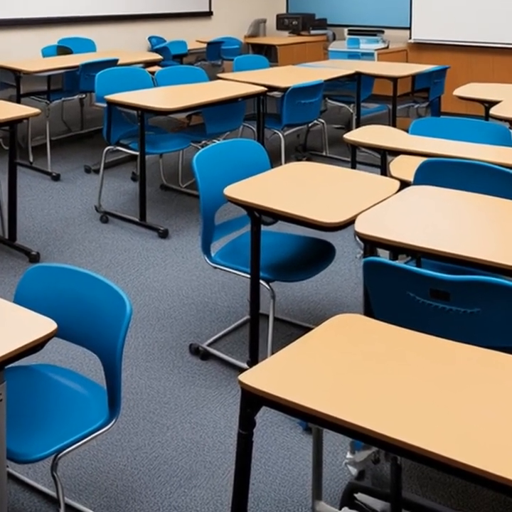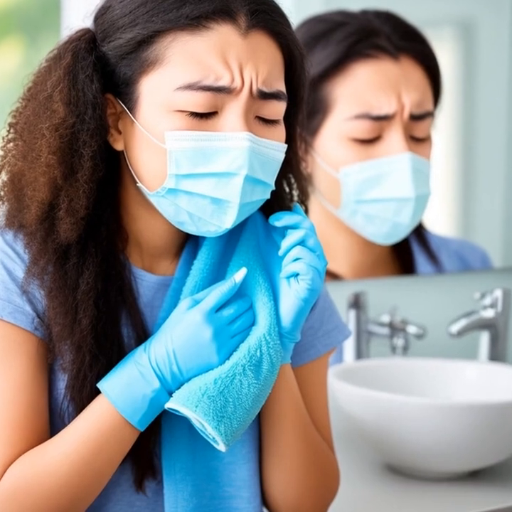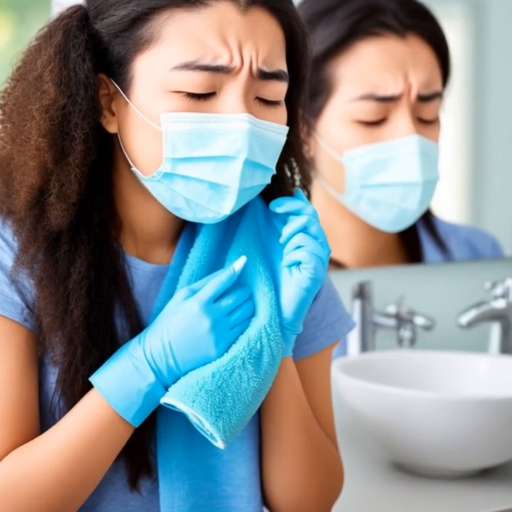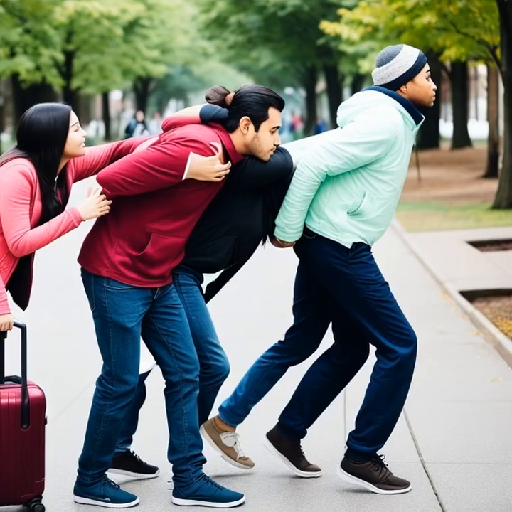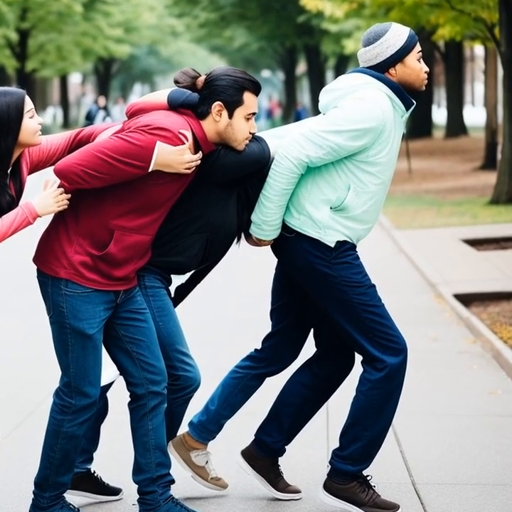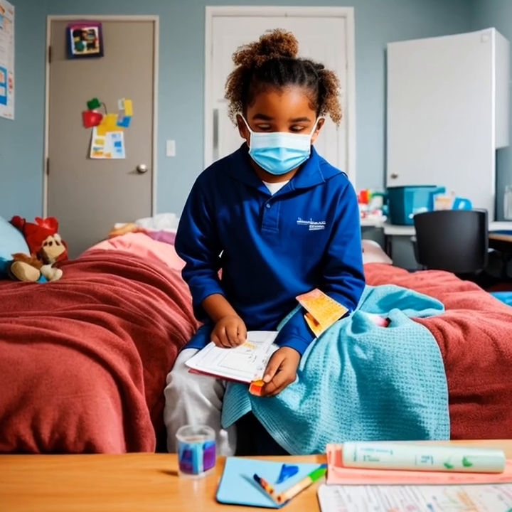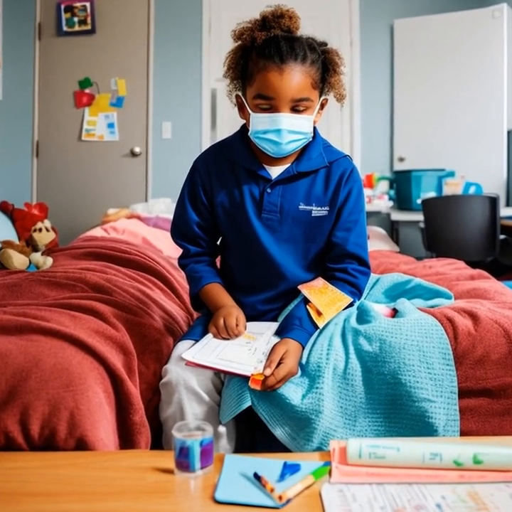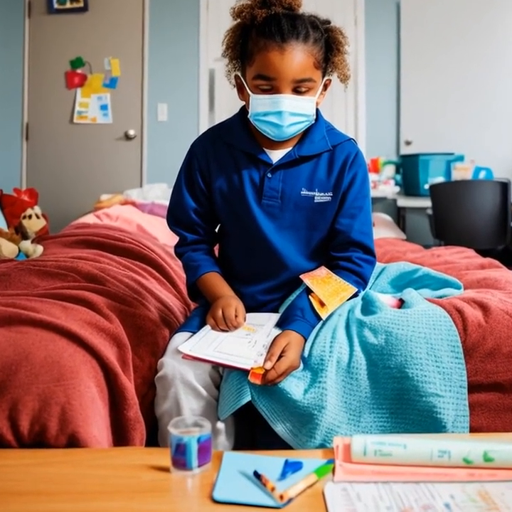So to sum it up, strep throat is caused by the Streptococcus pyogenes bacteria, which spreads mainly through respiratory droplets and contaminated surfaces. It's essential to be aware of this mode of transmission to prevent the spread of infection and protect ourselves and others around us.